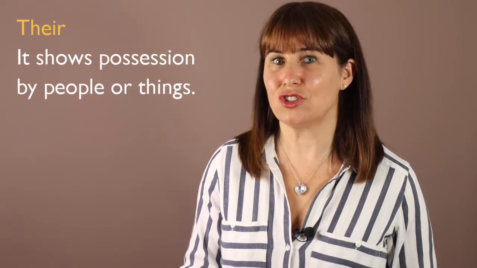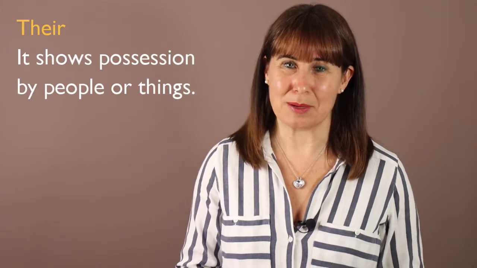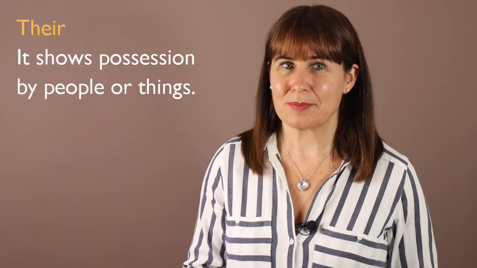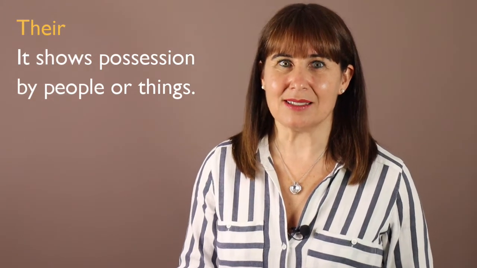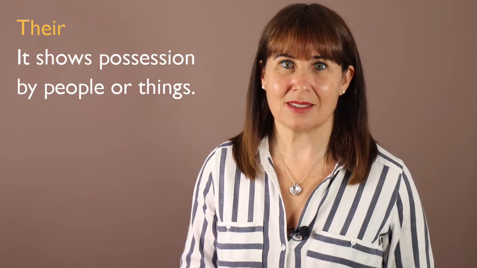In this lesson, we're going to look at each one in more detail, look at their meanings, and practice using them appropriately in a sentence. So let's start with their. Their is quite simple and straightforward. It always suggests or shows possession by people or things. Simply, their means it belongs to them.